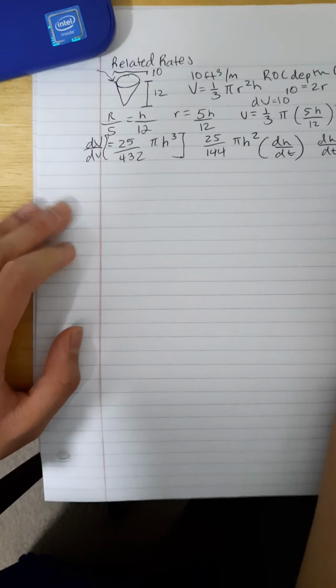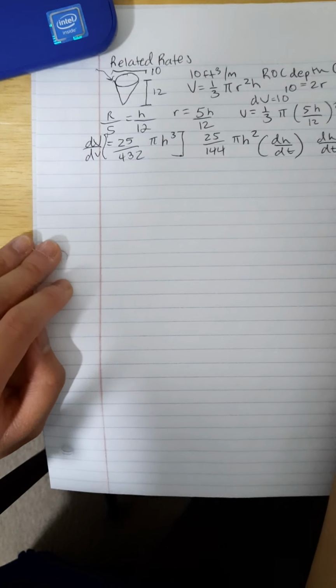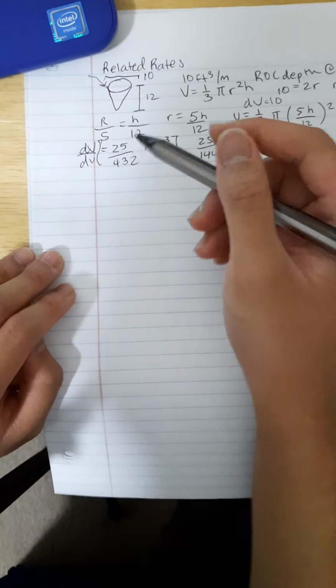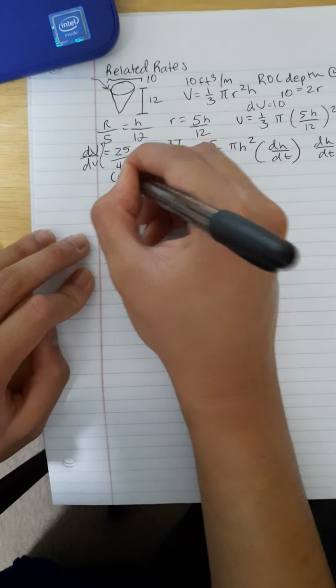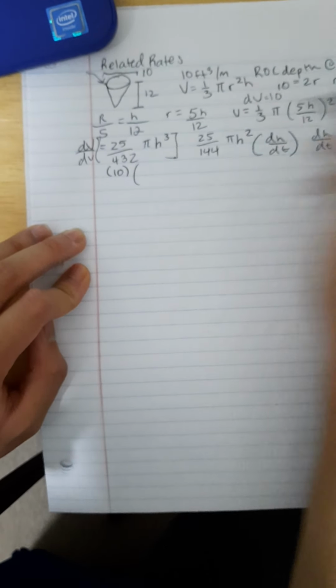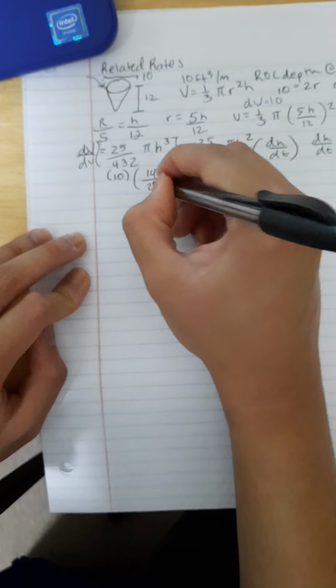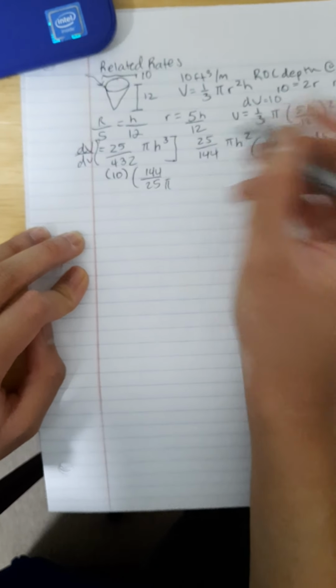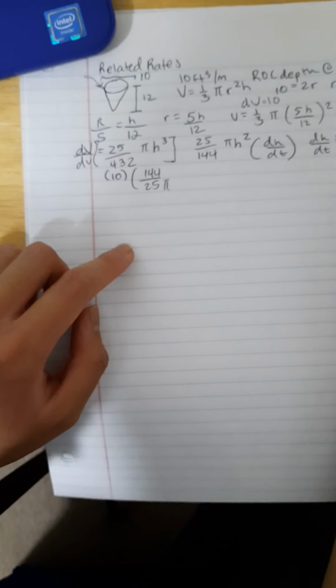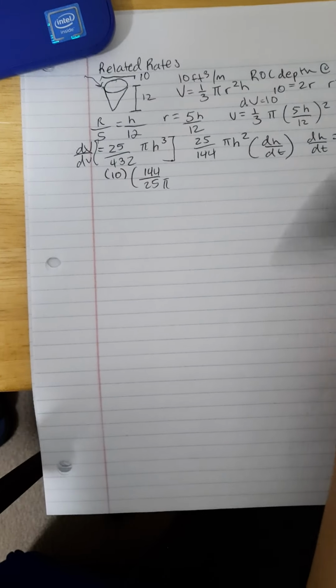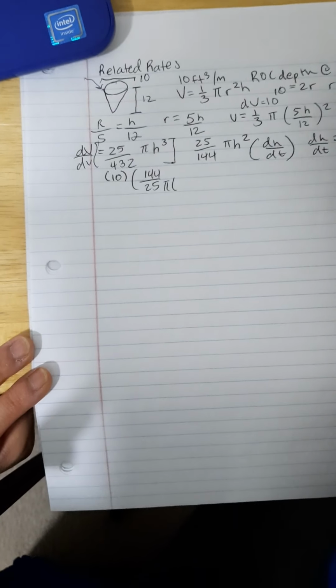And now we just plug in what we know. We already know dV dt is 10, this change in rate that we were given. So we do 10 times 144 over 25 pi. We know that the height is going to be 4 at that point, because we were given that too.